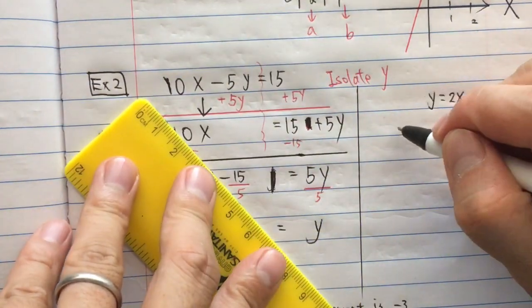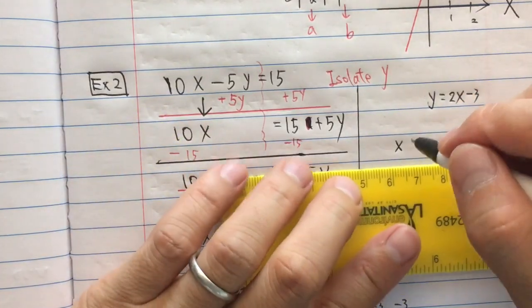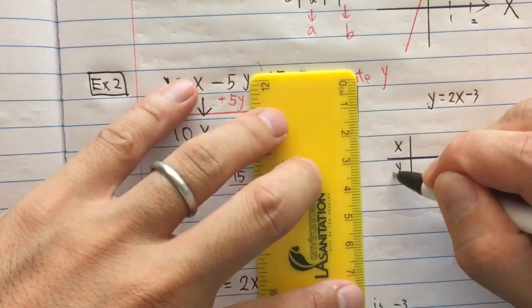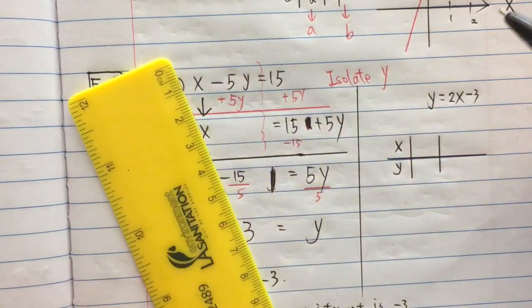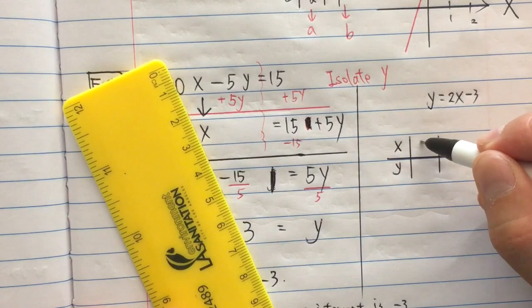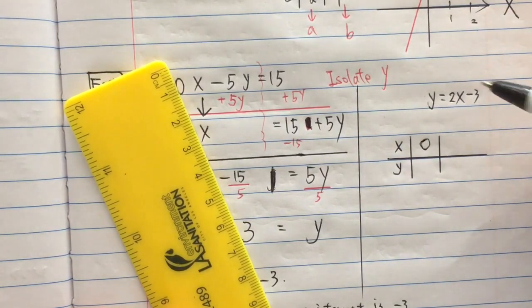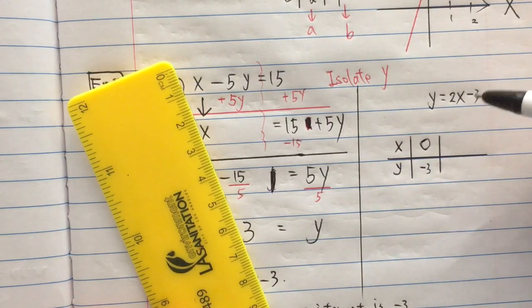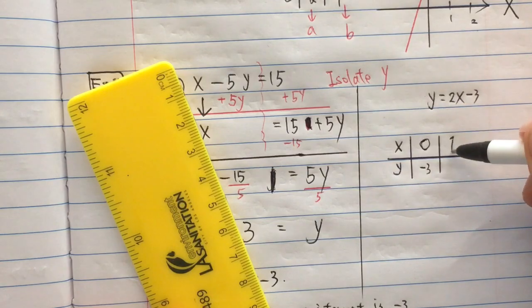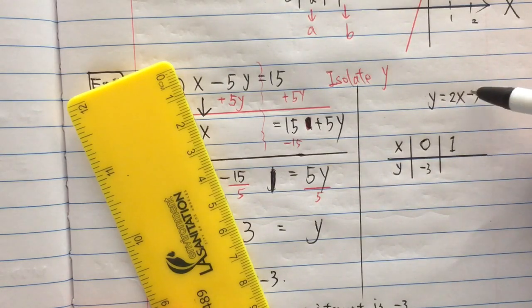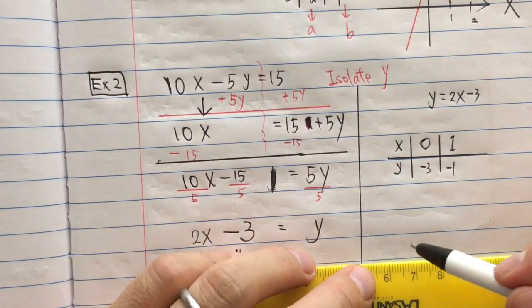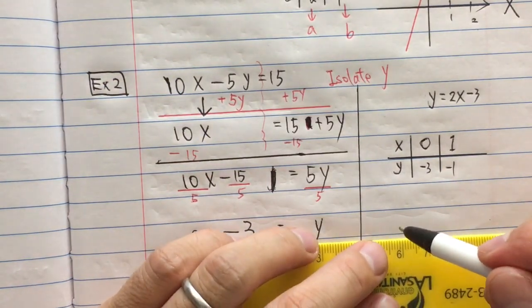Now let's make a table, x and y. Again, we only need 2 points. When x, I still like to pick 0, an easy number. 0 times 2 equals 0, 0 minus 3 equals negative 3. And x equal to 1: 1 times 2 equals 2, 2 minus 3 equals negative 1. Now we graph this one.